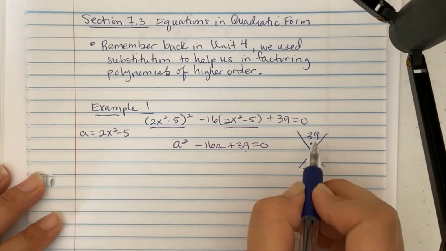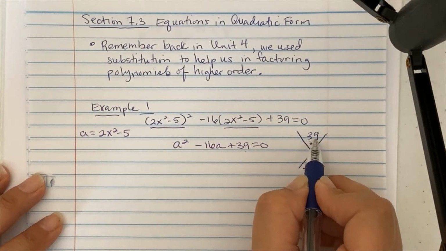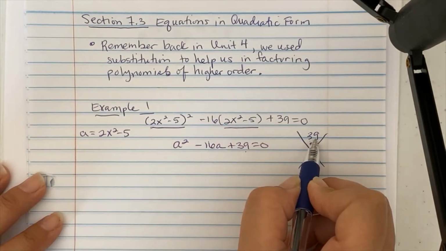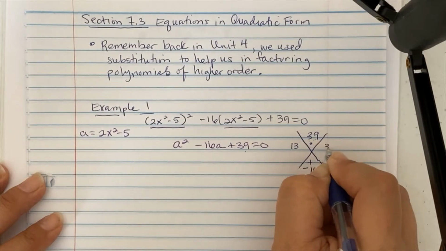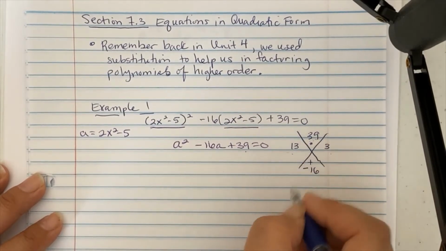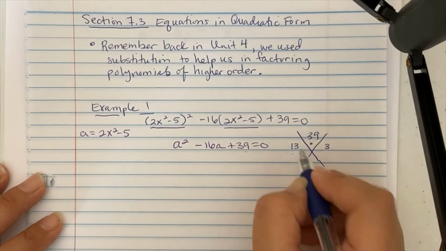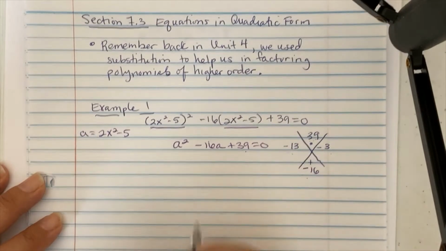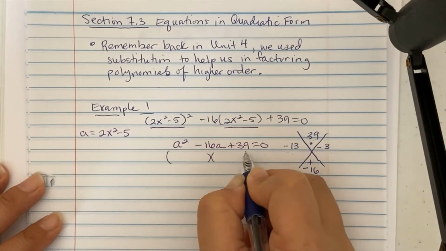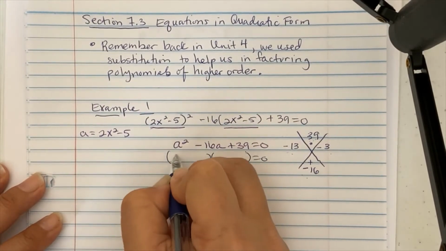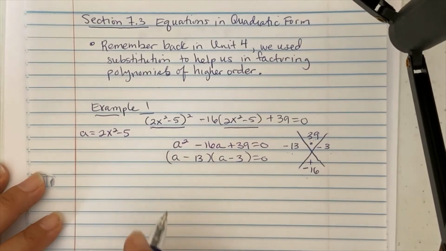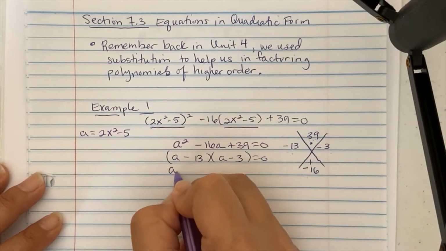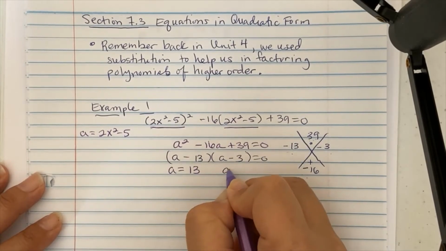Well, 39 is, if you add 3 and 9, that gives you 12, and 12 is divisible by 3. So I can go with 13 and 3 multiply to be 39. And in order to get negative 16, they now need to both be negative. So I'm going to break this down by factoring to become (A − 13)(A − 3). So A is going to be 13. A is going to be equivalent to 3.